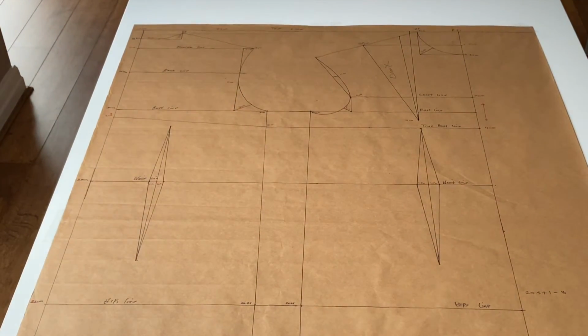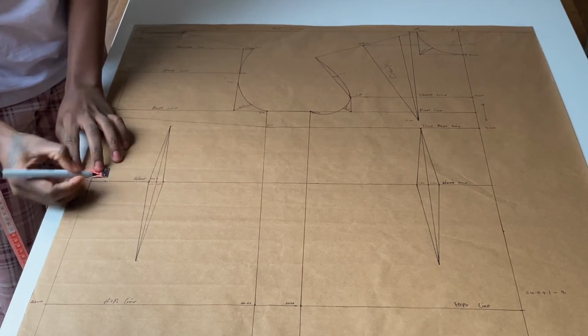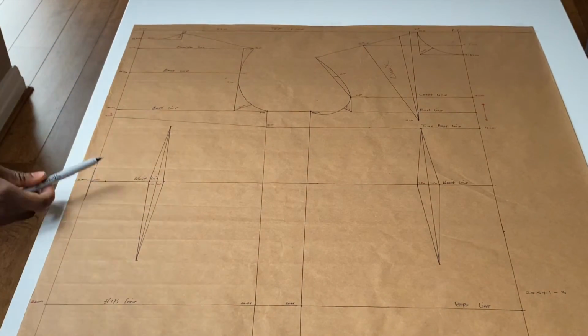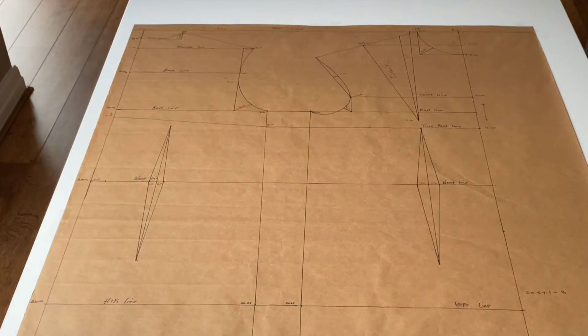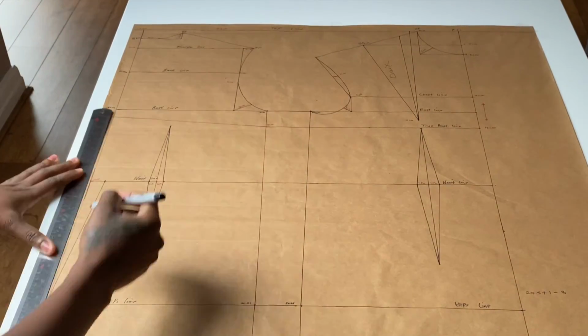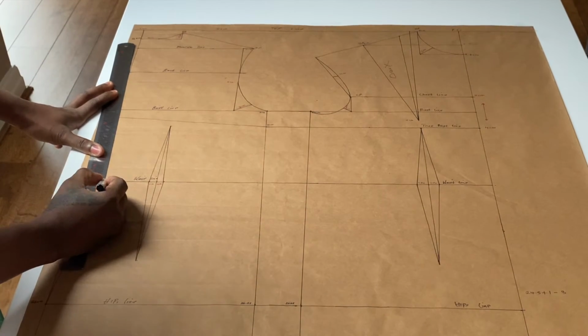Next, I'll be shaping the center back waistline by going in 2 cm, standard for all sizes. This is because our back is not straight, and this will also help eliminate the puffiness you see on some dresses. So I'll connect the point down to the hips line and up to the back line using my ruler.